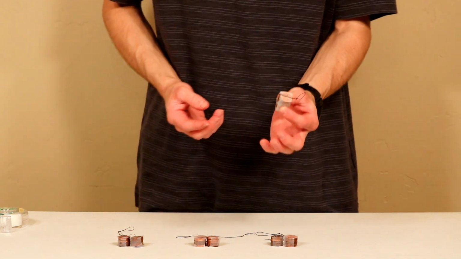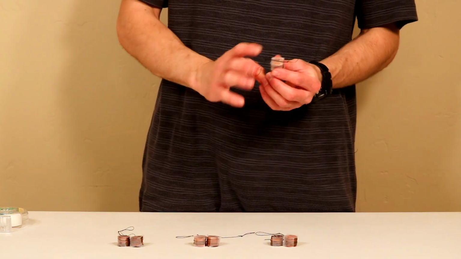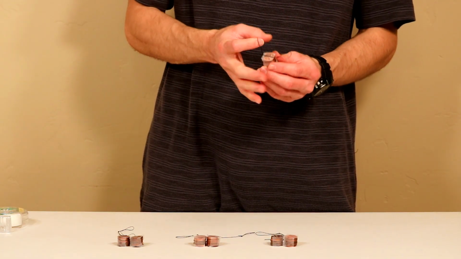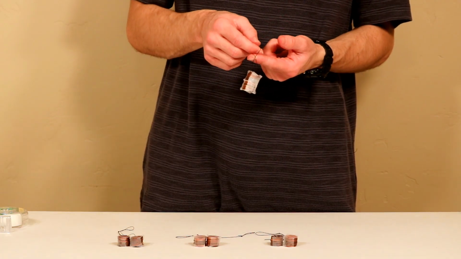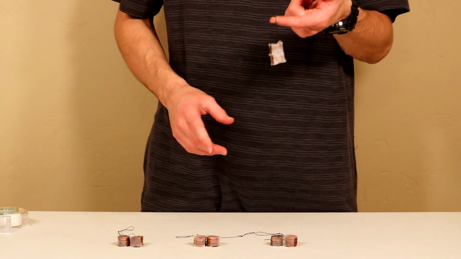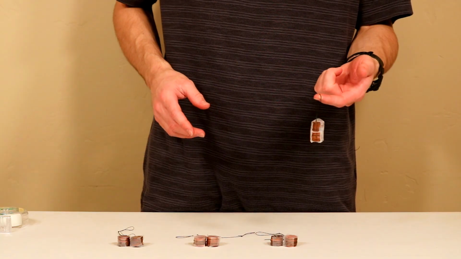Alright, so now I've got this finished. I've got the 2 stacks together like this, and then the thread loops like this. So you have 2 thread loops, and then when we use these with the spring balance, we're just going to put them together so that it makes a handle like that.